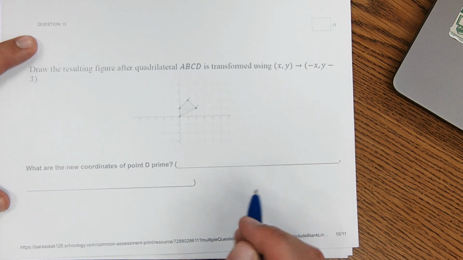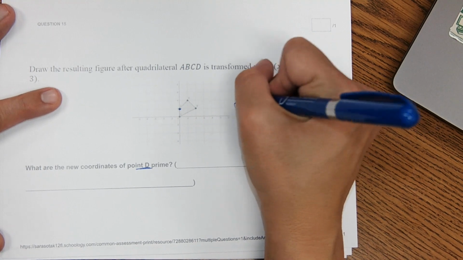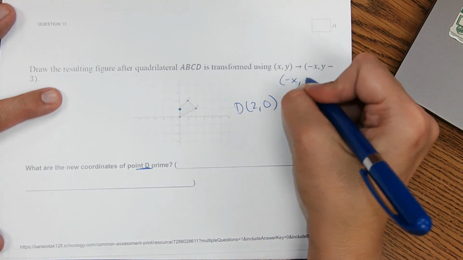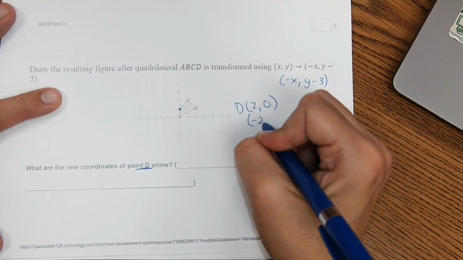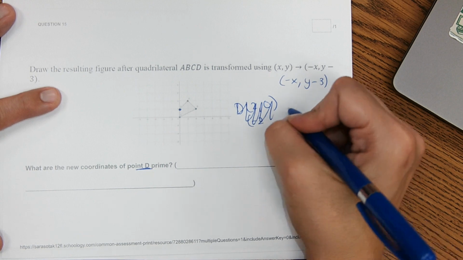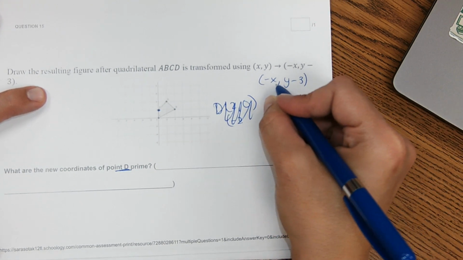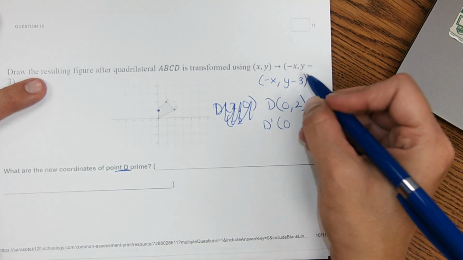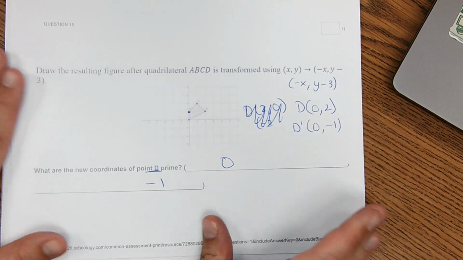This one right here is talking about point D, which is right here, and D is at (2, 0). So again, -x and then y minus 3. So this would be -2. Oh, I did that backwards. Okay, D is at (0, 2). And then negative, there's no such thing as -0, it just stays 0. And then 2 minus 3 is -1. So we'd get (0, -1).